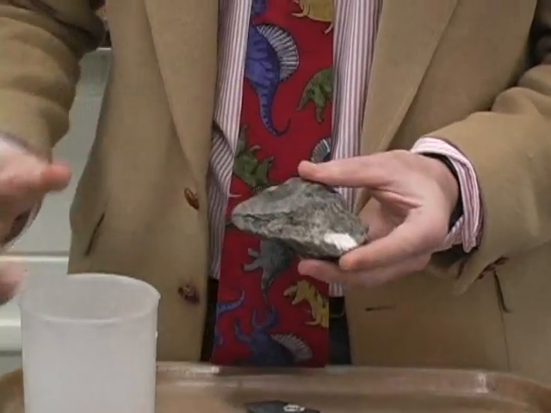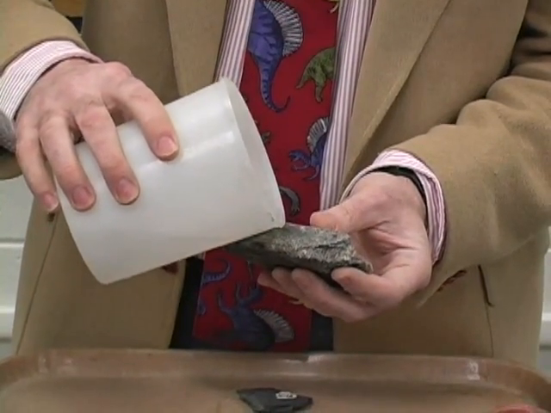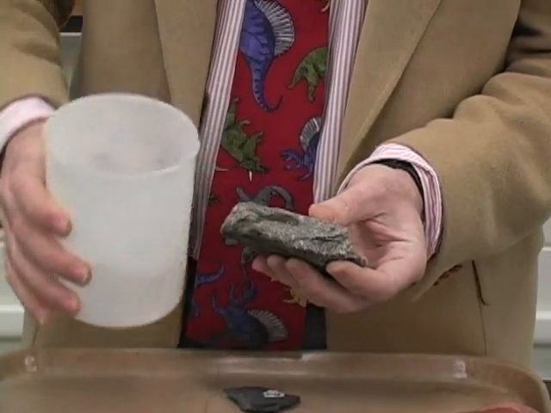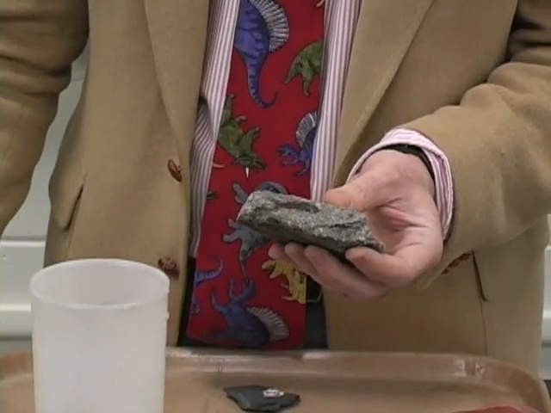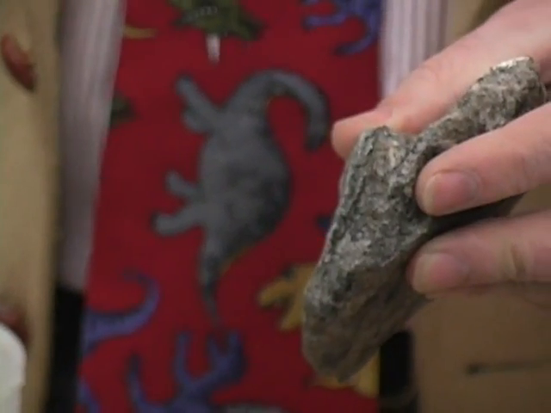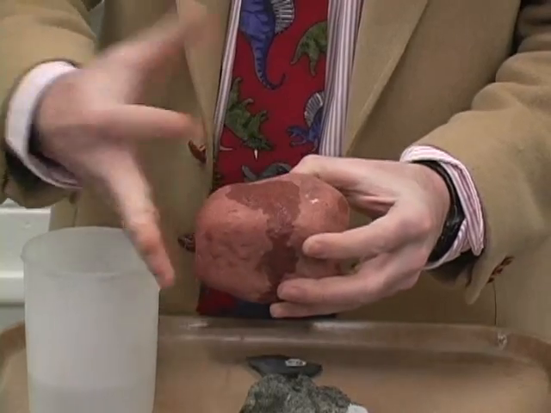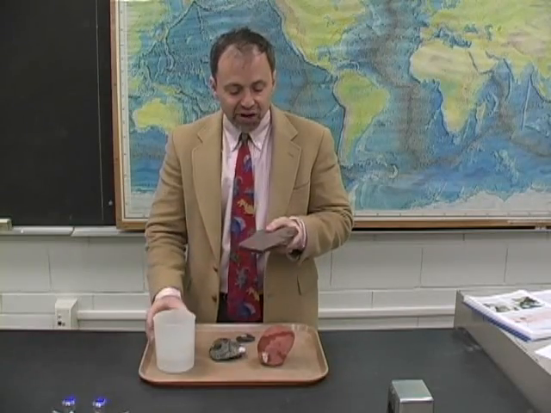Now, if we then try, say, this, which is a mica schist, and put water on it as slowly as we want, no matter what we do, the water runs off of it. So therefore, the mica schist would make a good aquiclude. The sandstone makes a good aquifer.